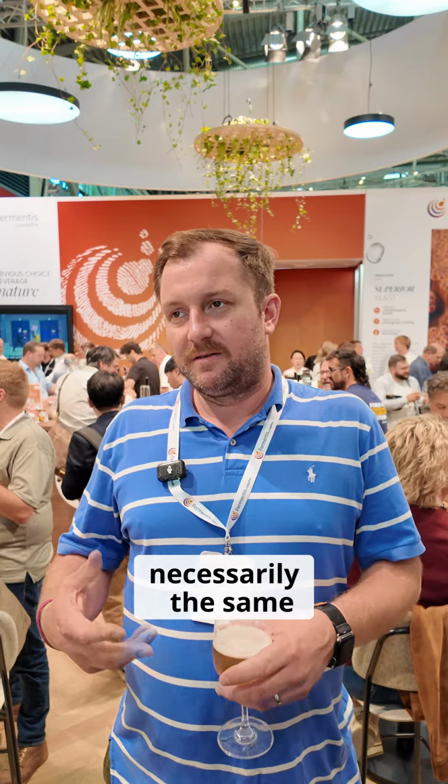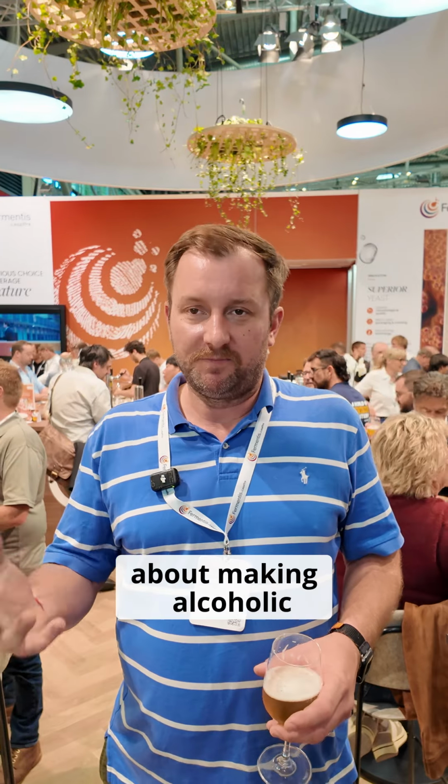I think when you go to the no alcohol, when you're looking at 0.5 ABV or less, it becomes more challenging because it's not going to be necessarily the same brewing practice. You have to kind of forget what you know about making alcoholic beer and start over.